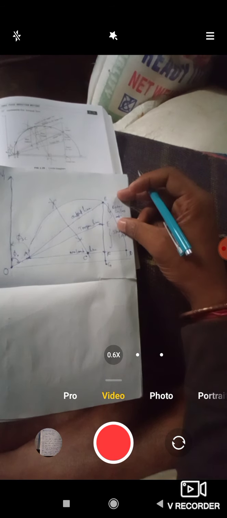This is the torque line, this is the output line, and this is the no load line. Okay, and this portion FG represents no load losses, FE represents stator copper losses, and BE represents rotor copper losses.